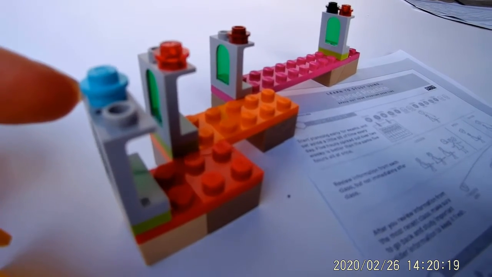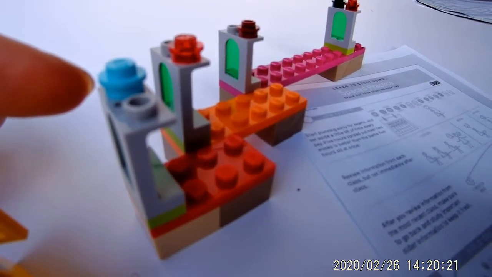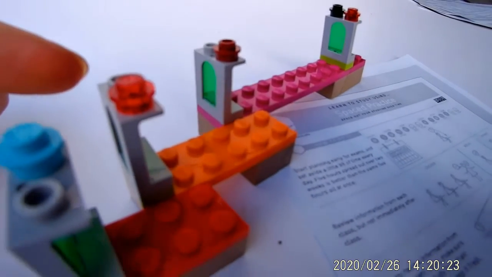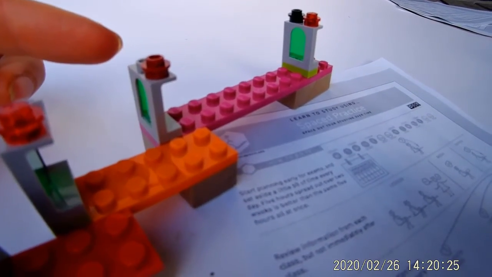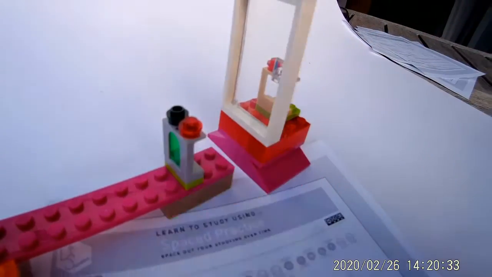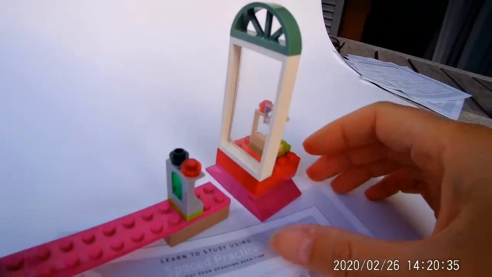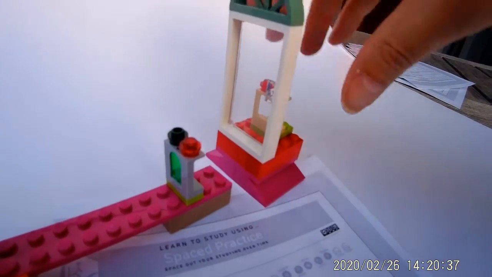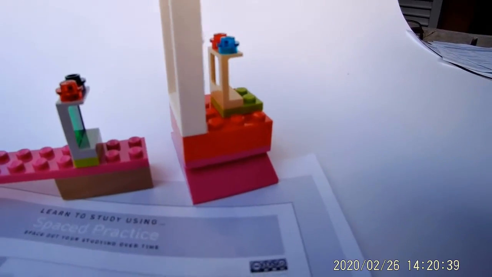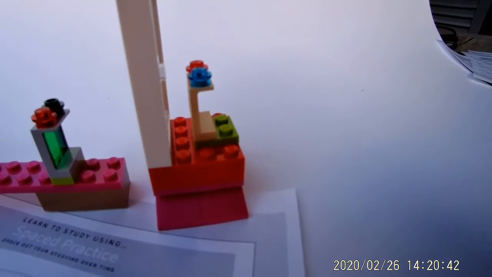we study the same piece of information, say 24 hours later, and then a week later, maybe a month later, and then maybe 2 months later, and that might be 2 weeks before the exam. Here is the door that leads to the platform of the exam question.